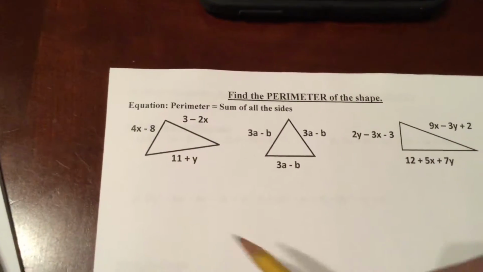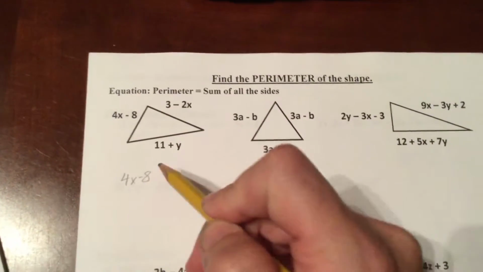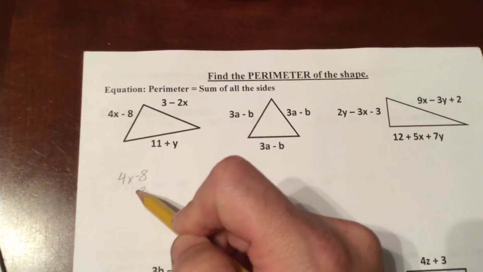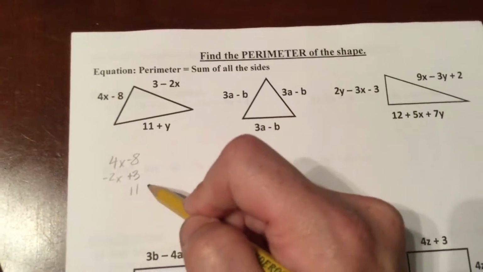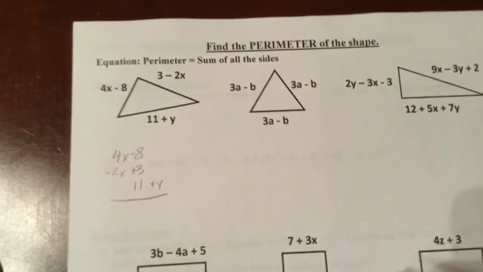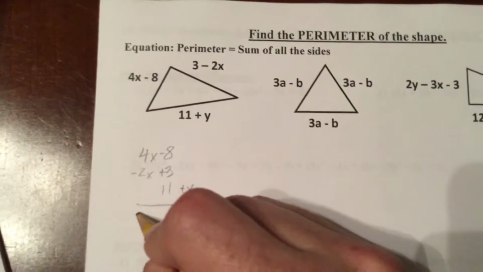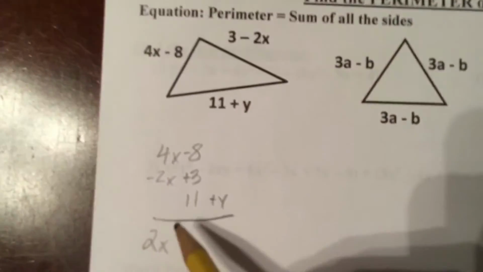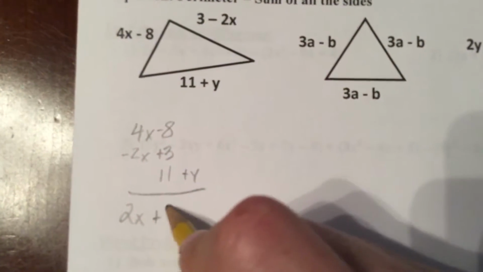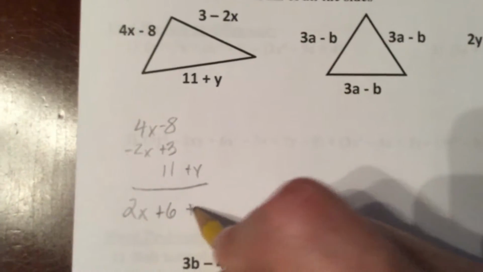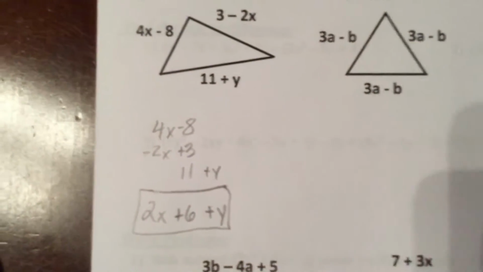Realize when you have perimeter questions, they're just combining like terms. So here's 4x minus 8, a 3, which is positive, and a negative 2x, and then an 11 with a positive y. Now that I've separated it, I can just add my like terms straight down. So I have a 2x, negative 8 and 3 makes negative 5 plus 11, and then last, I don't have anything to combine with y. And that would be my perimeter.